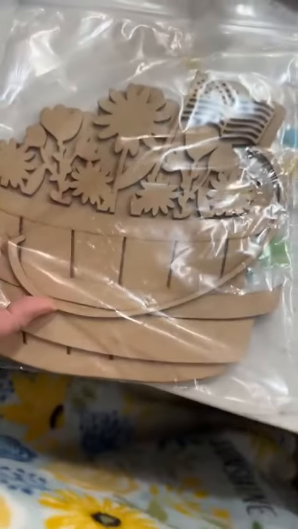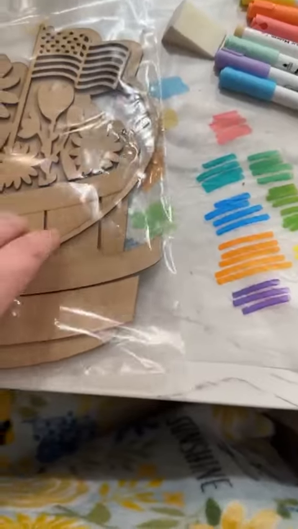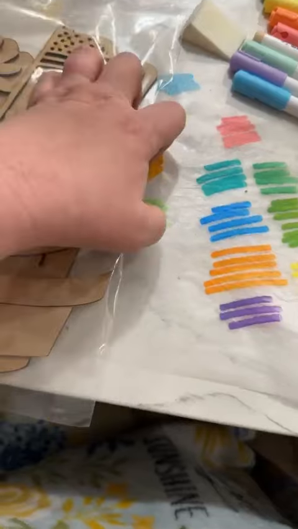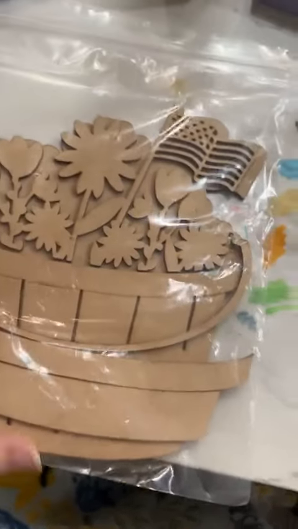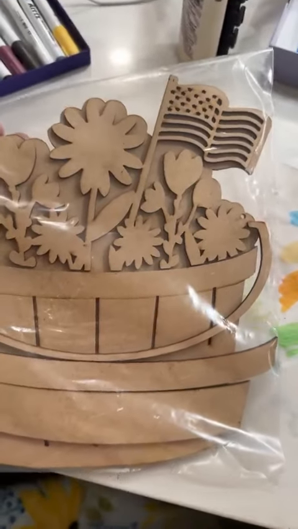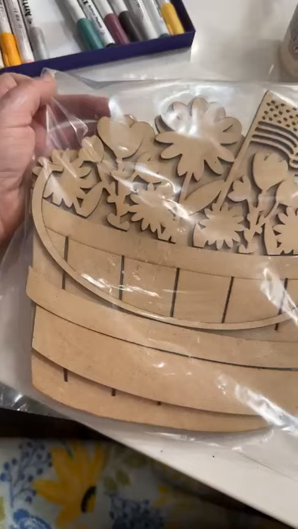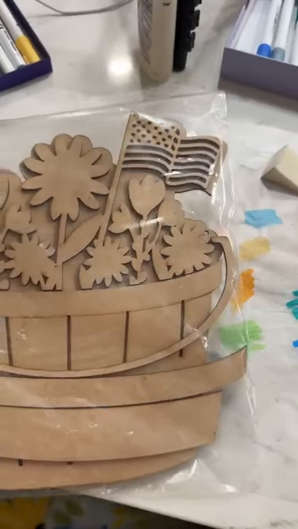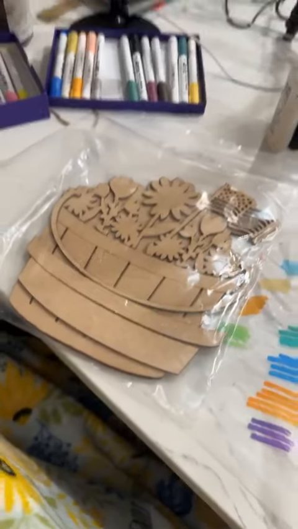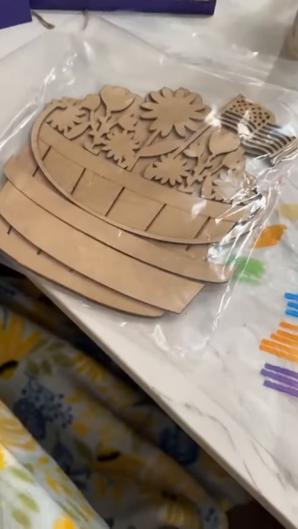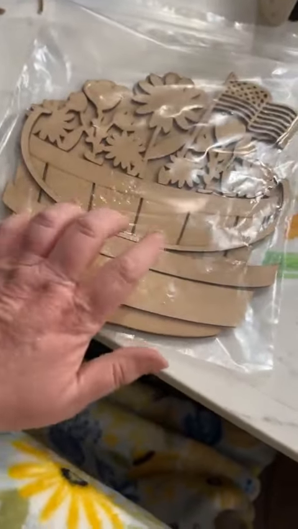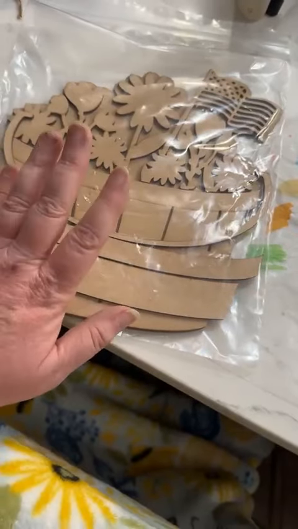Look, it's got this little handle. It's like a little basket with a handle or a bucket. It's like a bucket of flowers, and then it's got a little flag in there. So it's summery, but it's also patriotic too. And it has holes for you to hang it, but you don't have to hang it. You could also prop it up somewhere. I love this. So I'll probably do this one on Friday.